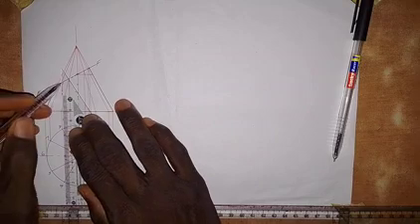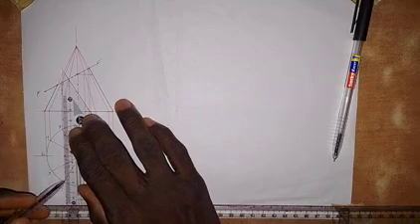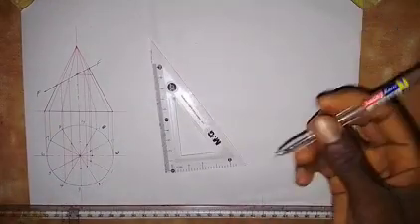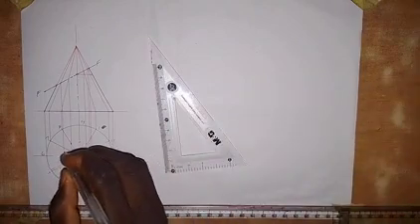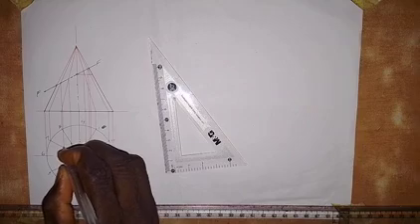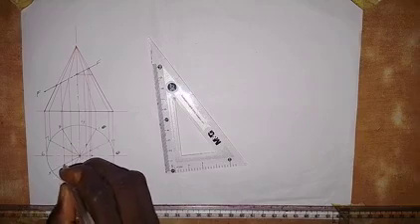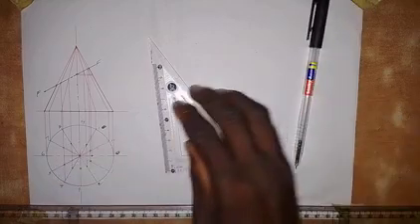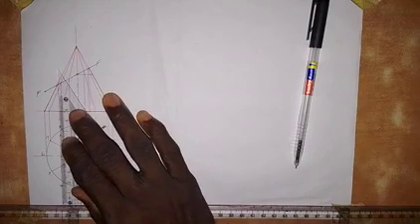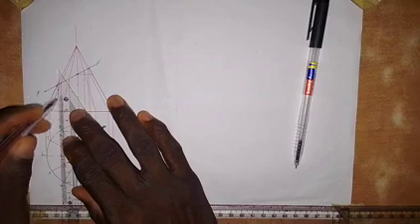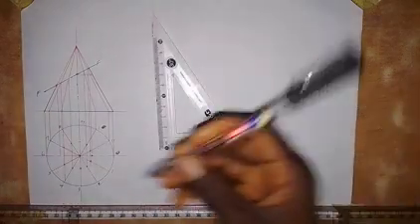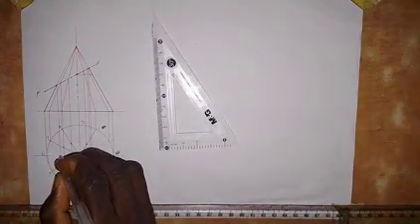We draw a vertical line from here down. It touches 7 at this point, and touches 5 at this point. The next one is that of 6, which is this point. We draw a vertical line down here, and it touches 6 at this point.